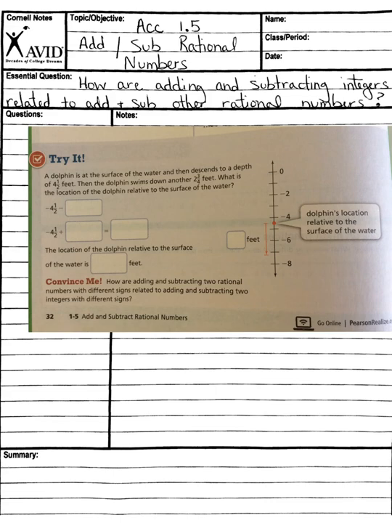So now we're going to look at adding and subtracting again, and we are going to look at adding and subtracting rational numbers. So we've already reviewed how we add and subtract positive and negative numbers, which are called integers. But now we might have problems that have fractions, or maybe are decimals. And so our process is still going to be the exact same. So when it says how are adding and subtracting integers related to add and subtract other rational numbers, the process is the same.